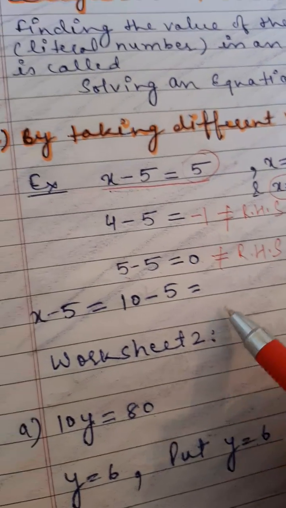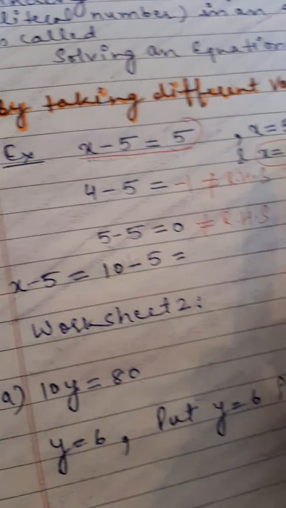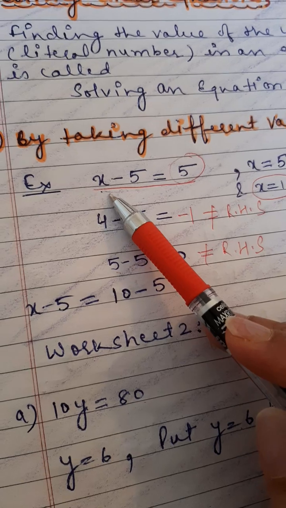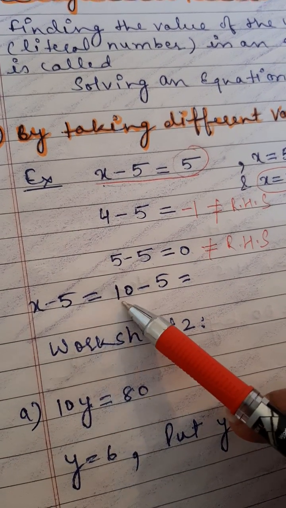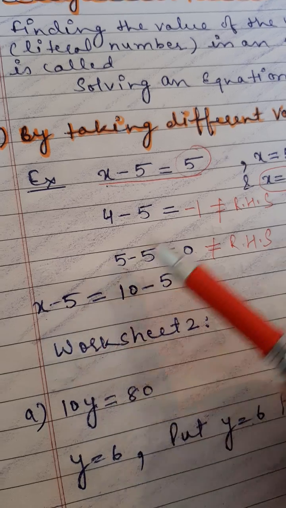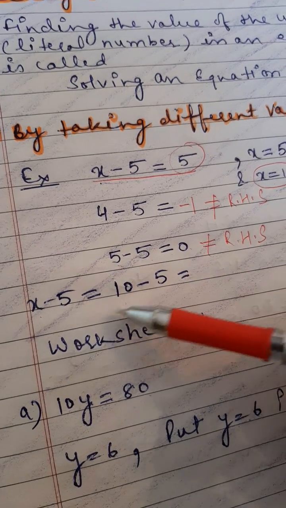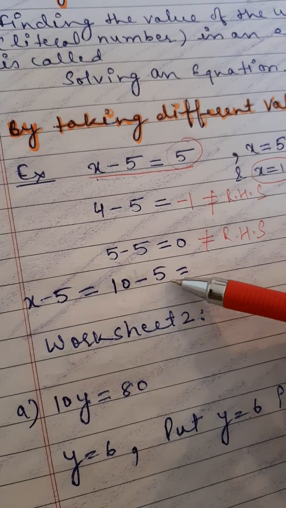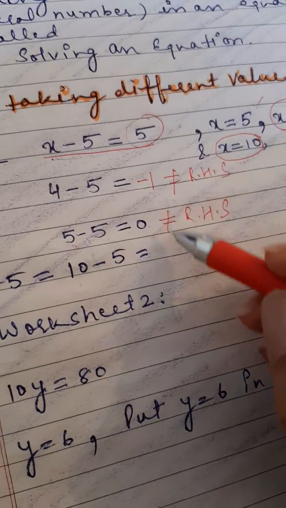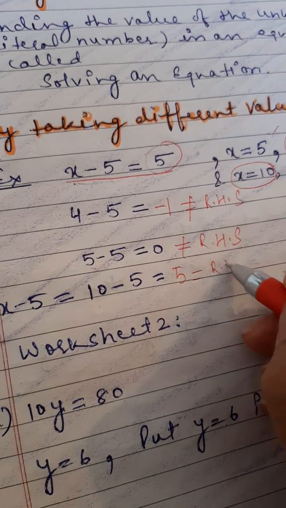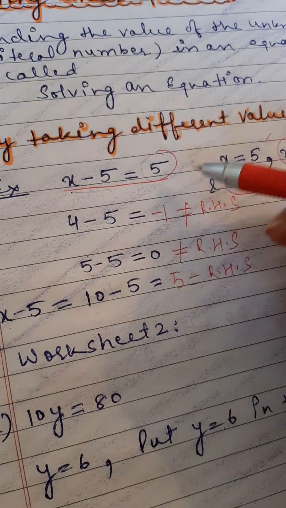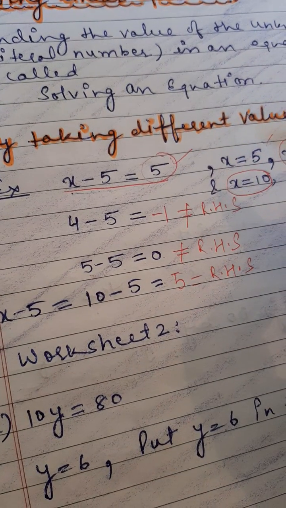Now, we will check whether x is equals to 10 is the solution for this equation. We will put 10 in the place of x and we will solve this equation now. 10 minus 5 is 5, which is equal to right hand side, because we can see that on the right hand side we have 5.